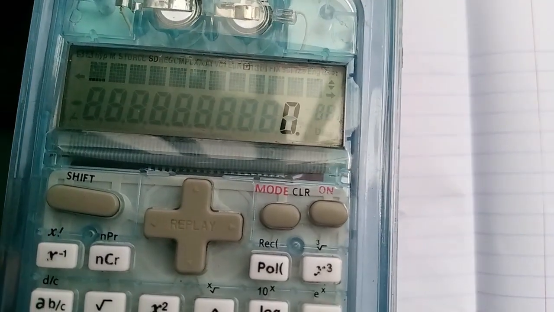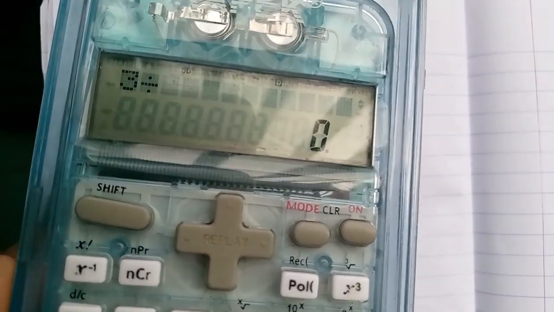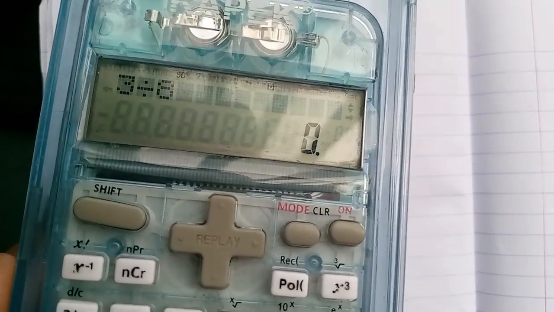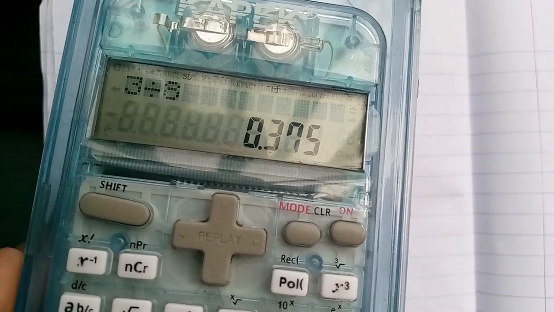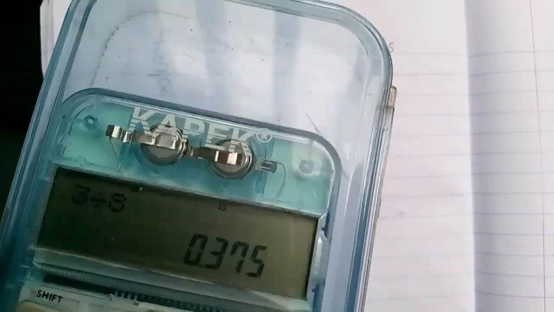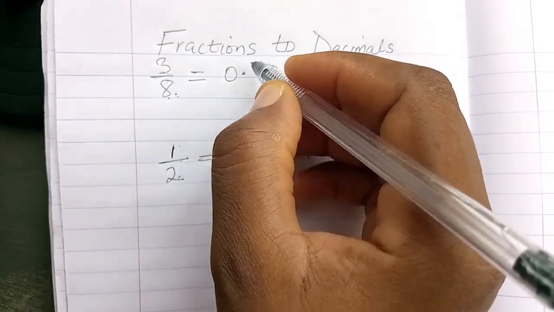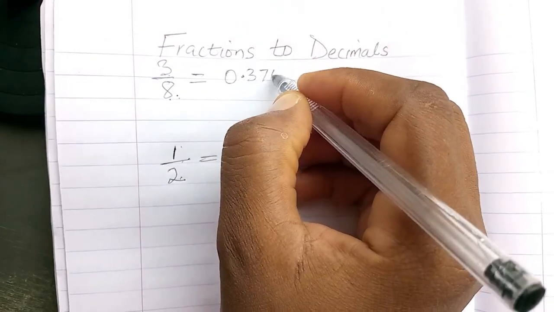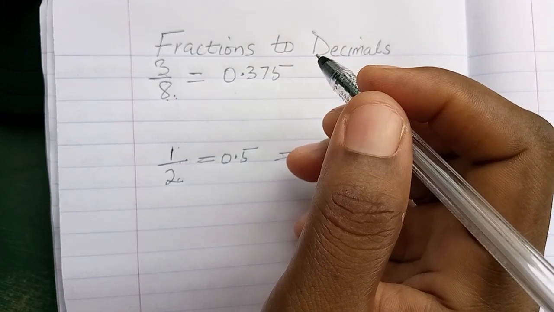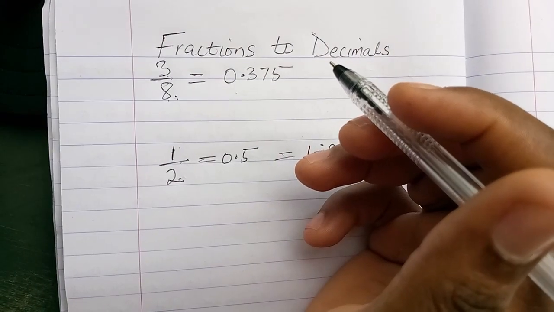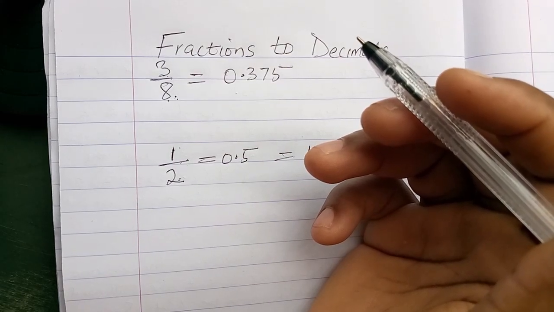On the calculator, 3 divided by 8 gives us what? 0.375. Gives us 0.375 on the calculator.